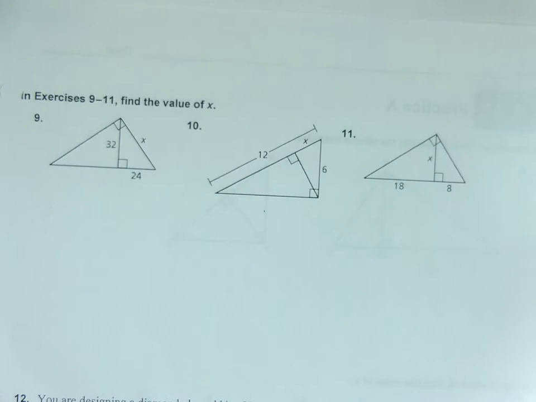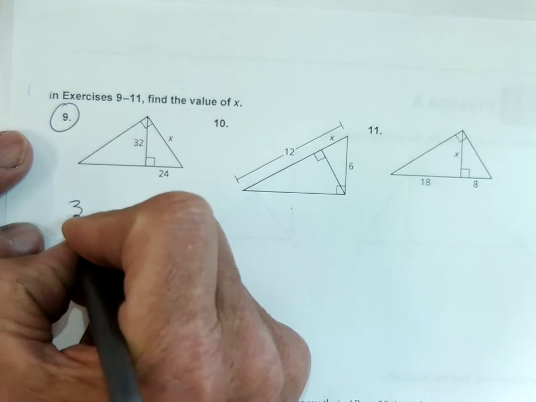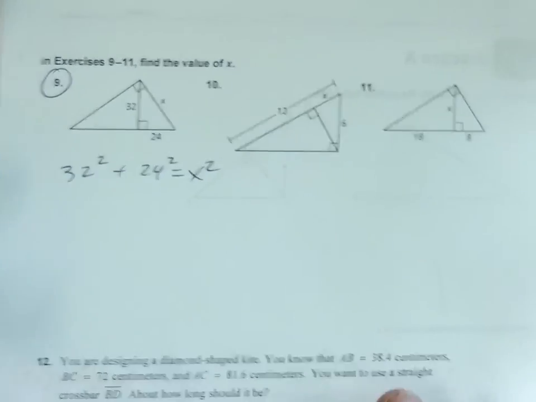Okay, now let's look at the back. Now the back's a little bit different, okay? So, number 9. You've got to find x. I wouldn't use any of the stuff I just taught you on number 9. Don't even do it. Just the Pythagorean theorem. You guys agree? Just plain old 32 squared plus 24 squared equals x squared, right?